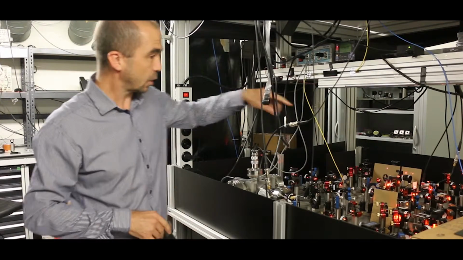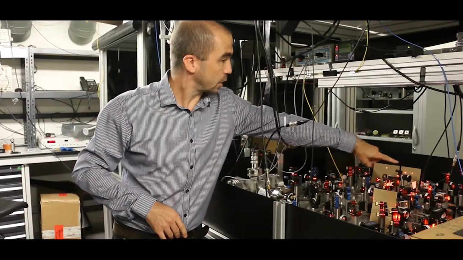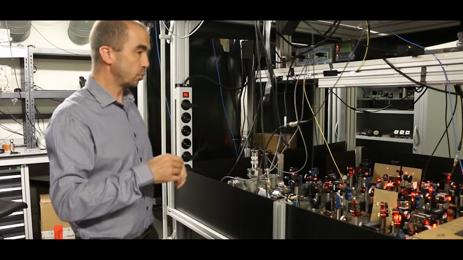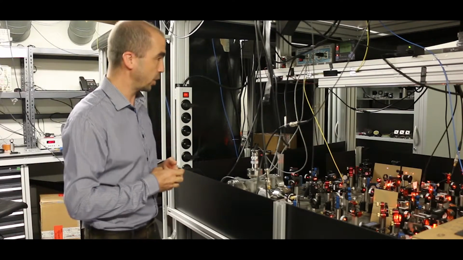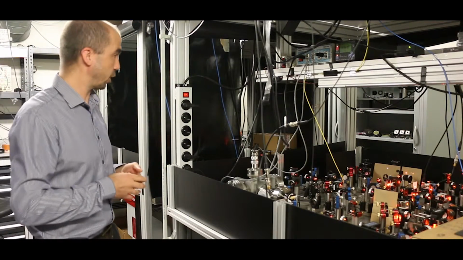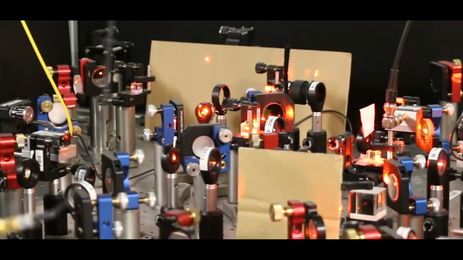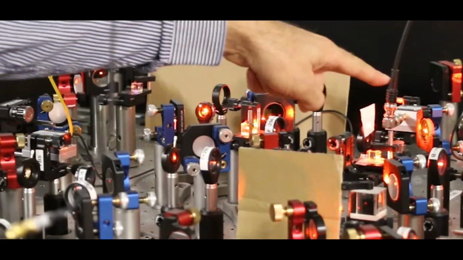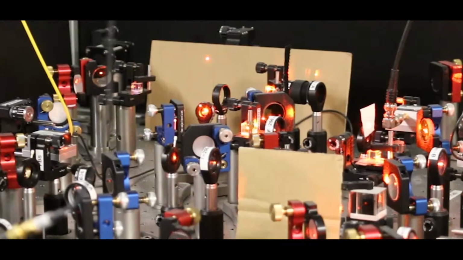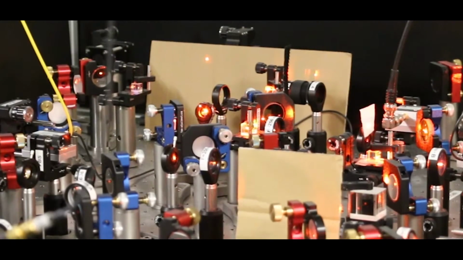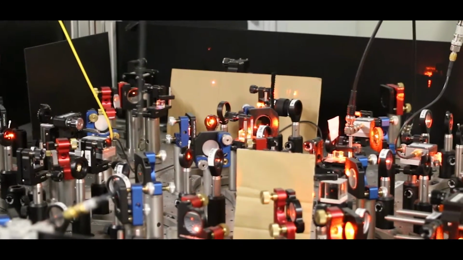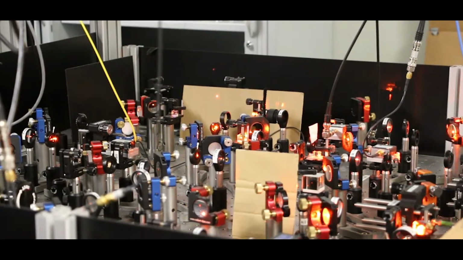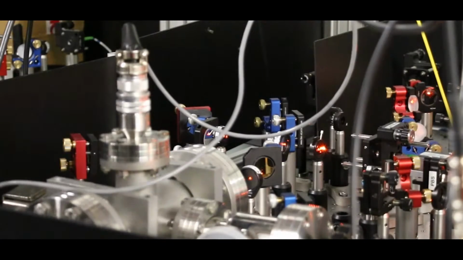So we use these acoustic modulators, which are here and here, to modulate the phase, the frequency, and the amplitude of the light to create the pulse sequence that we need. And then the light is coupled into optical fibers over there.